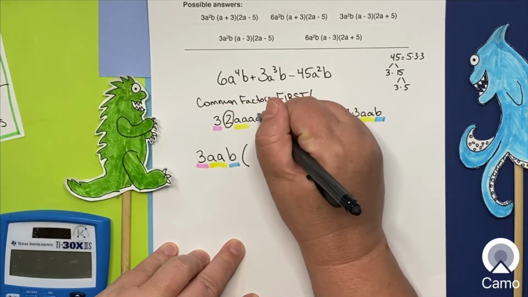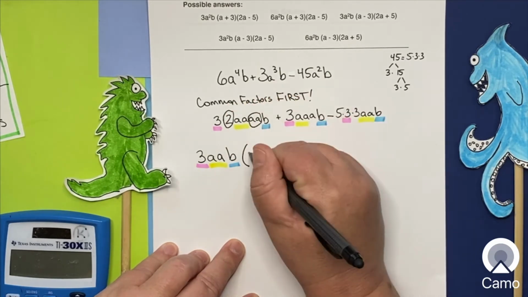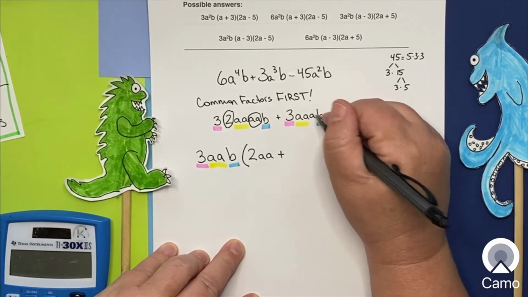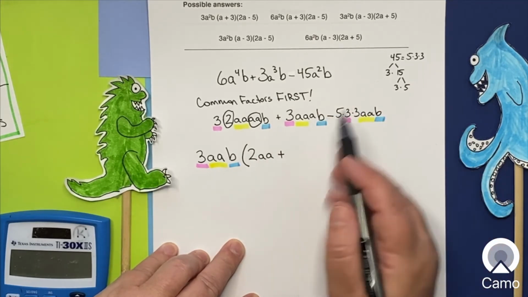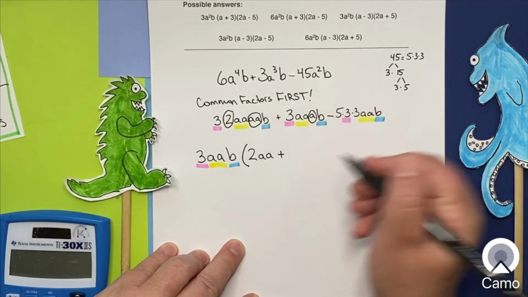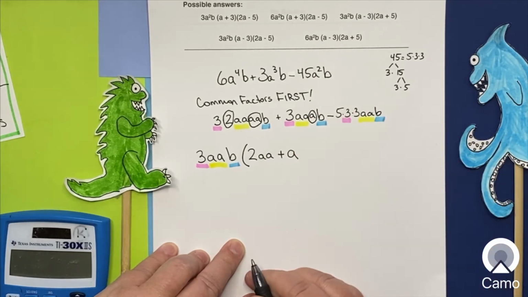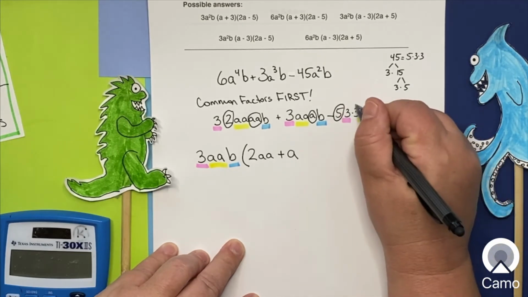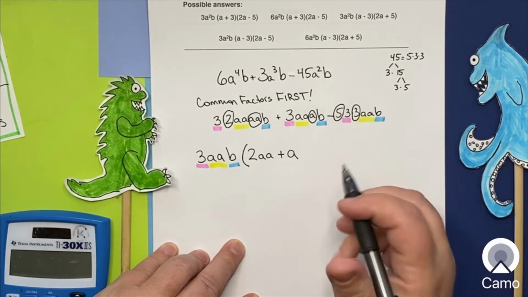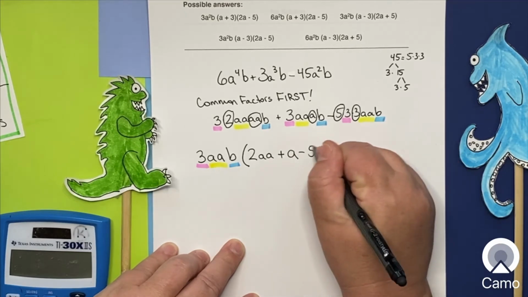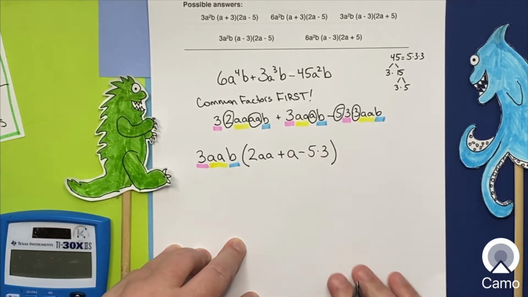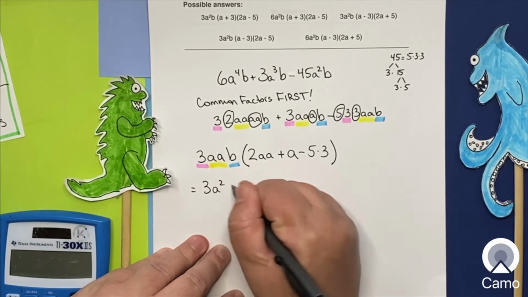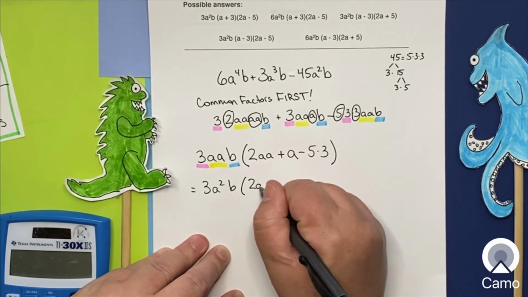So let's see who's left. I've got a 2 and then these two A's. So I've got 2AA plus, let's see, in this middle term, looks like the only thing I have left is an A. And then in this last term, I've got a 5 and a 3. So minus 5 times 3. There we go. And you can always double check by multiplying through.